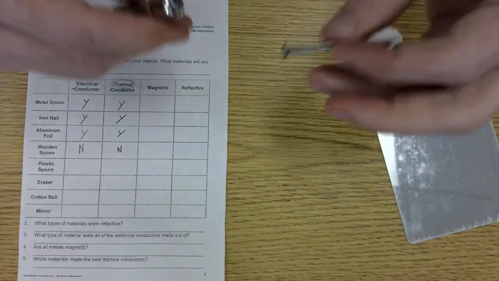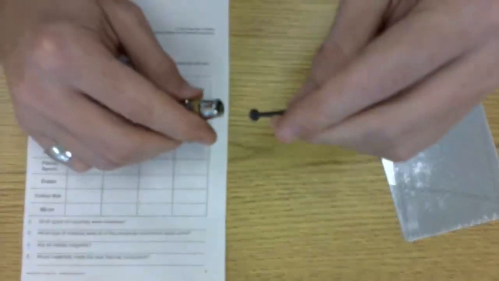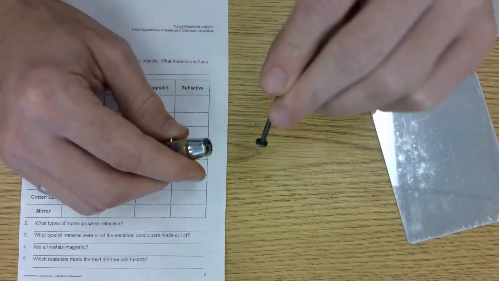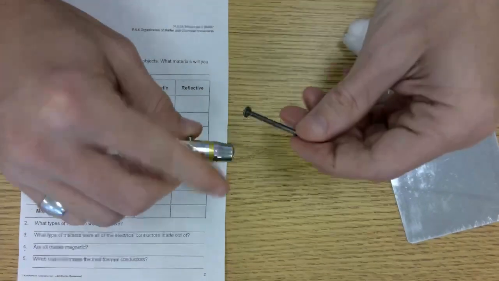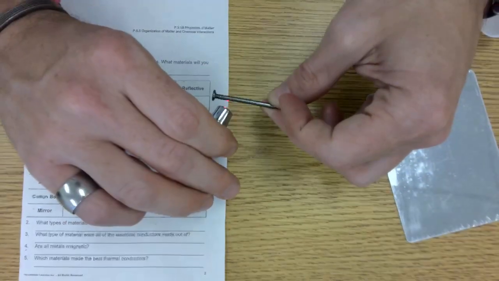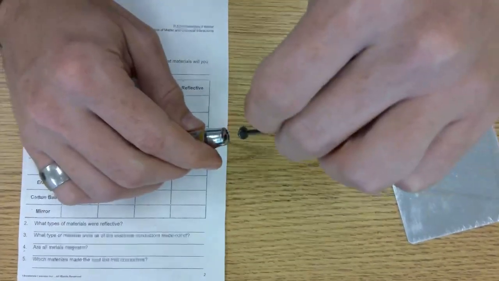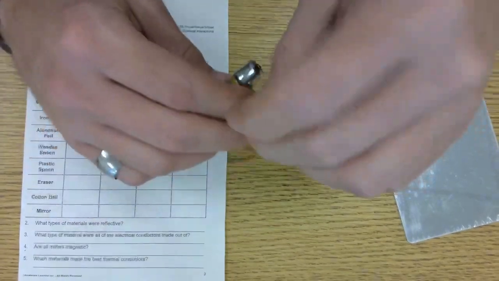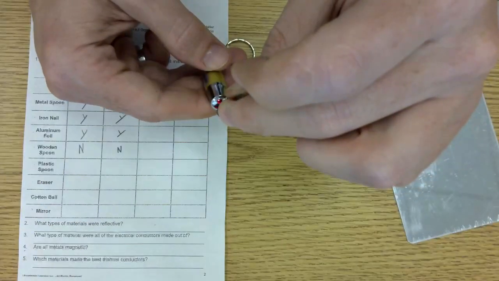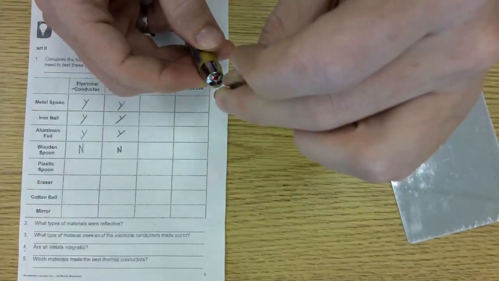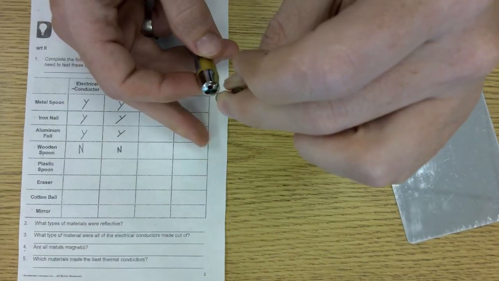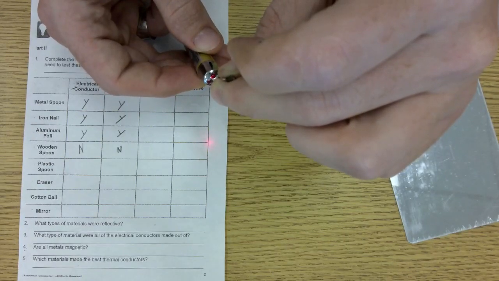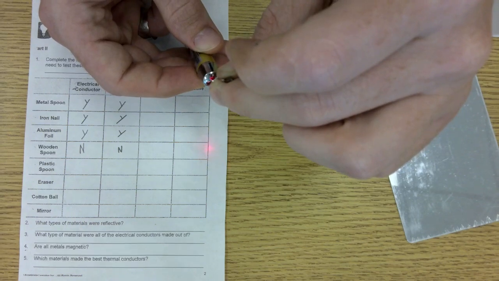Next is the iron nail. This one might be kind of hard to see. Let's see. Yep, we got some reflection there. See it right under? Well, let's see. We had it for a second, I thought. Yeah, there we go. See, look at it on the paper a little bit under. Let's see if I can go that way. There you go. You can see it about right here. There, yep, there's some reflection. Very good. So the iron nail is causing a reflection.